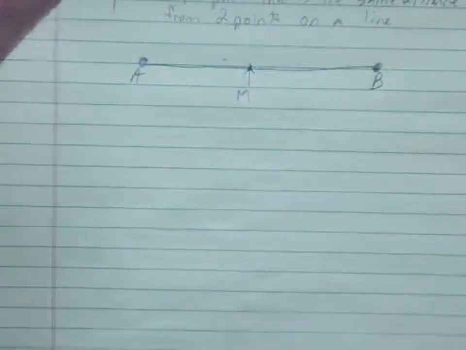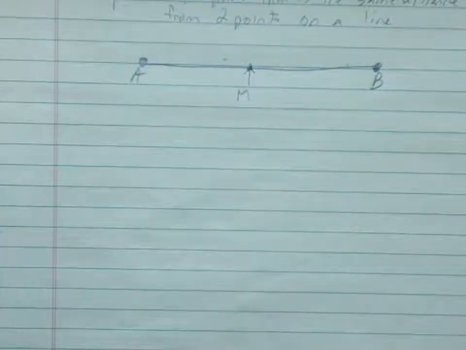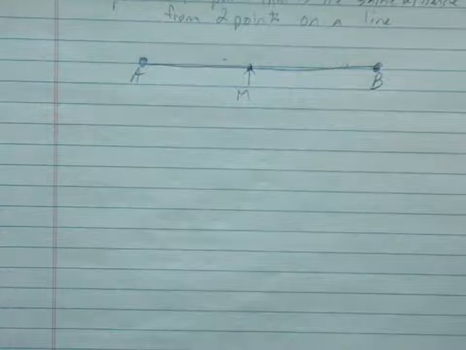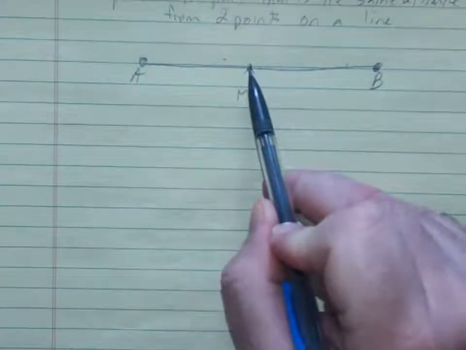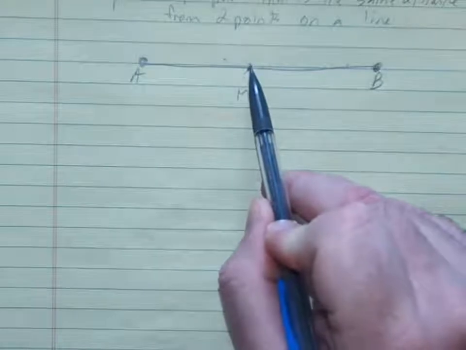What is interesting is you can use that idea to come up with some other things and to solve problems, which we'll get into in a moment. But first, let's just figure out, how do we know what the midpoint is of a line? Well, it depends on where that line is.